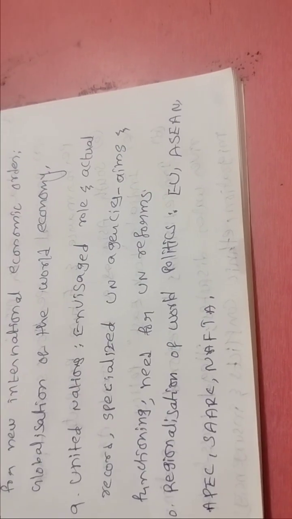Ninth chapter, United Nations, envisaged role and actual record, specialized UN agencies, aims and functioning, need for UN reforms. And tenth chapter is regionalization of world politics: EU, ASEAN, APEC, SAARC, NAFTA.